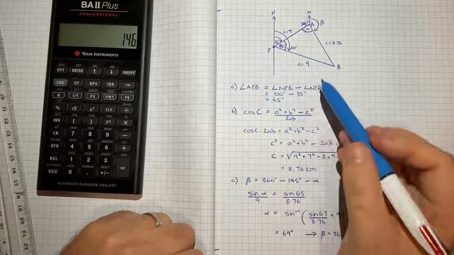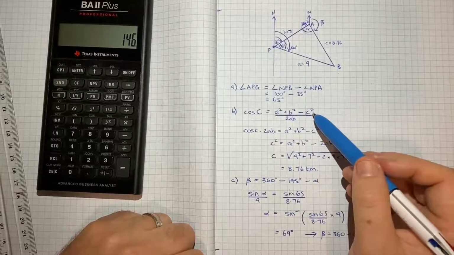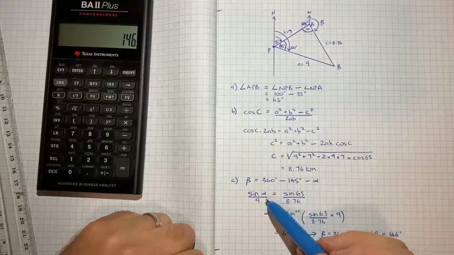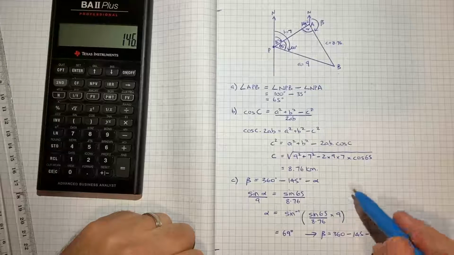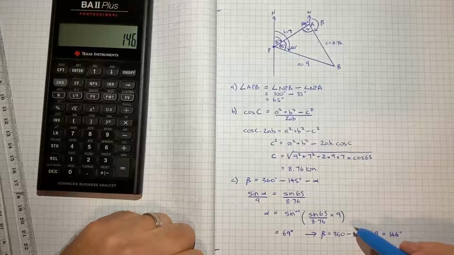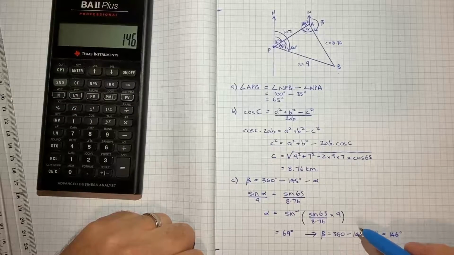And then it really just came down to knowing which rules to apply. In the first case, the cos rule, and then the sine rule, and then the rest was just working through the trigonometry. So hopefully that all made sense and you were able to follow along with that.